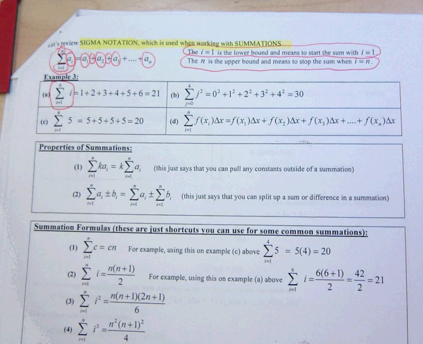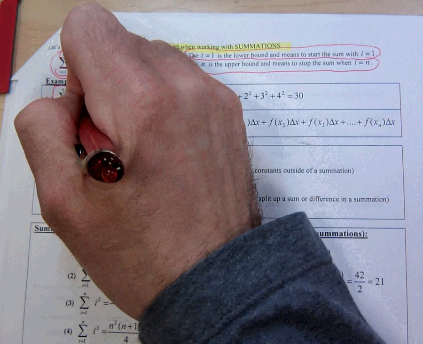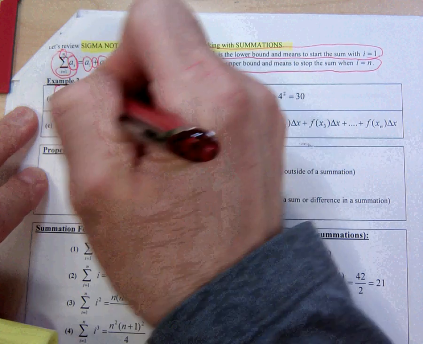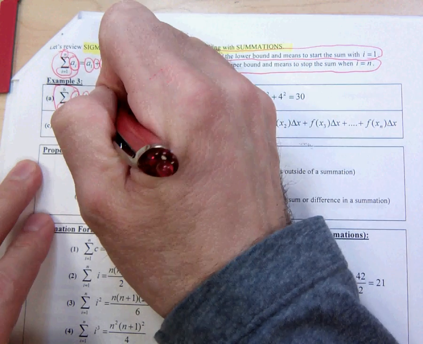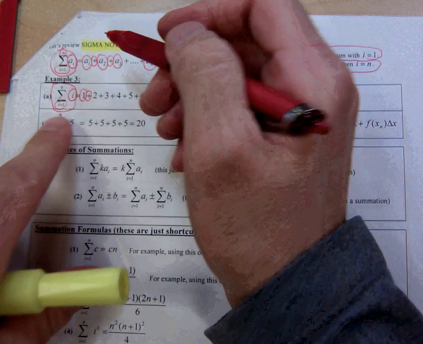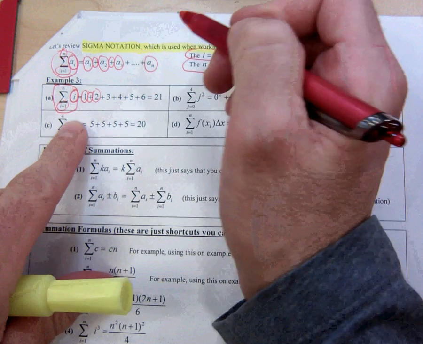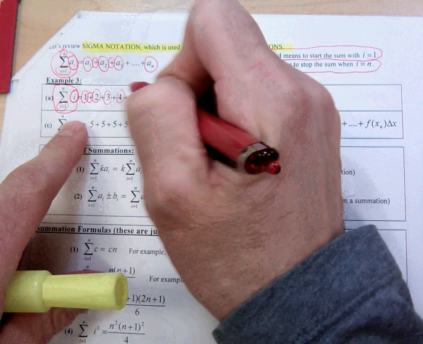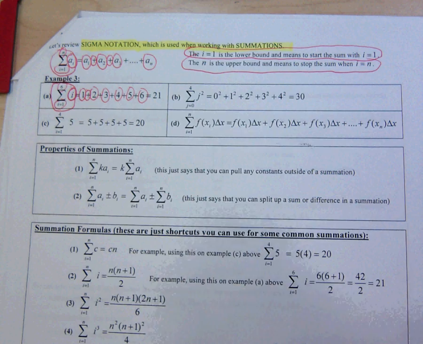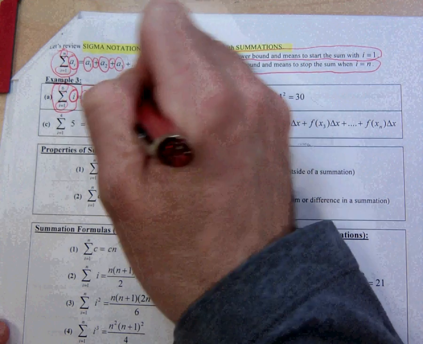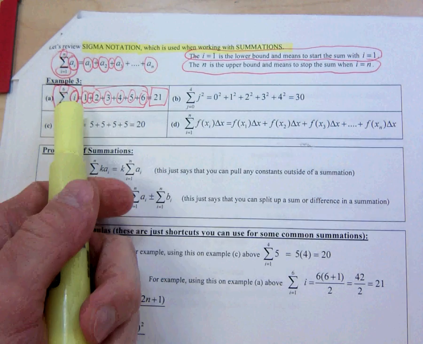How do I evaluate that sum? Well, again, you're going to take that, which is i, and you're going to replace i with 1, write it down, and then again, because this is a summation, you're going to add that to the next term. So the next term you get by changing i to 2. So if you put a 2 there in place of i, you get that. Then you put a 3 and a 4 and a 5, and you stop when you get to what? 6. And so if I add up all these numbers here, I'm going to get my answer, which is 21. So 21 is the value of that summation.